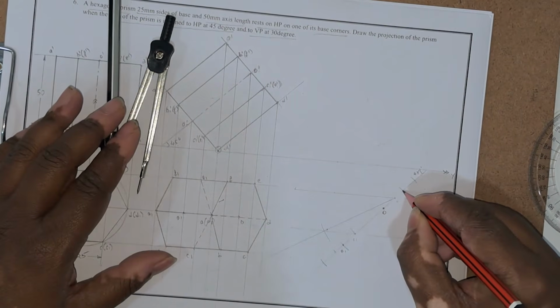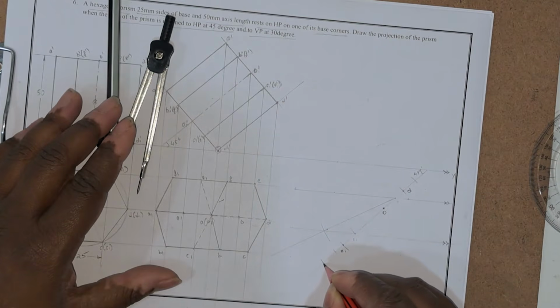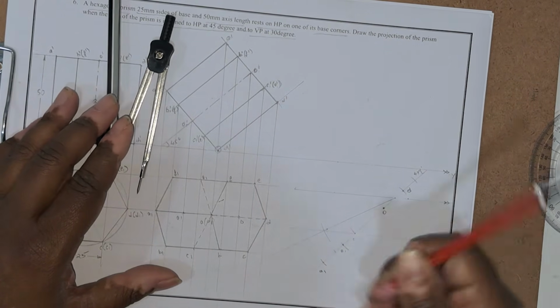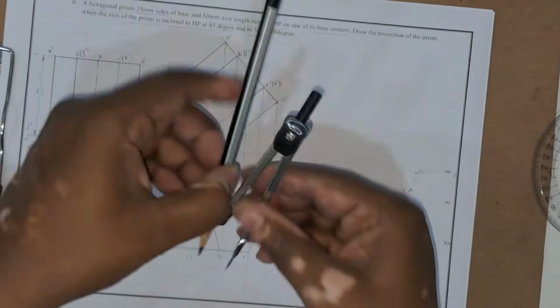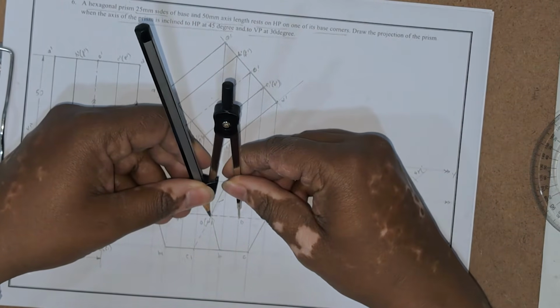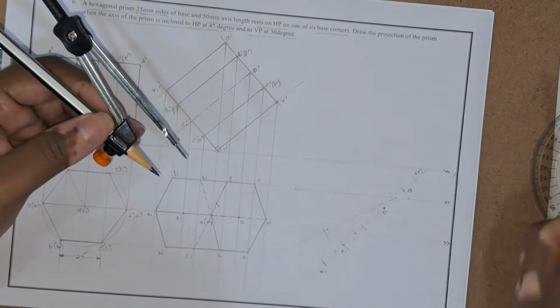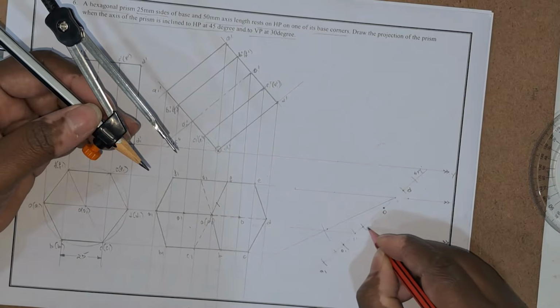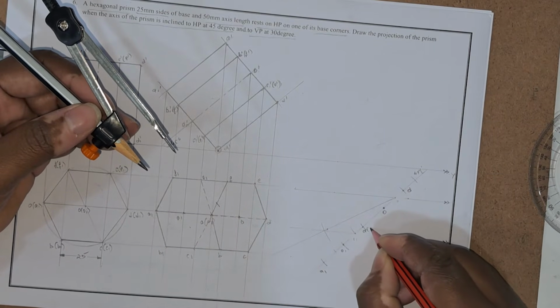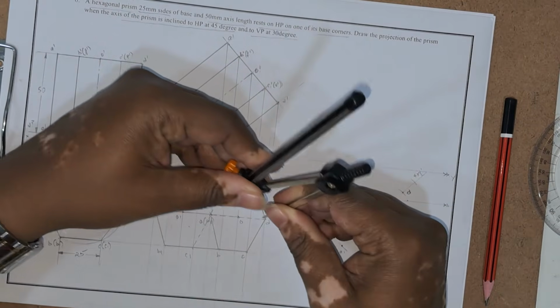So this becomes my point D, this distance, and this becomes my point A1. Next, O to A bracket D1. Okay. So O to A bracket D1, I've cut the arc here. So this becomes my point A bracket D1.